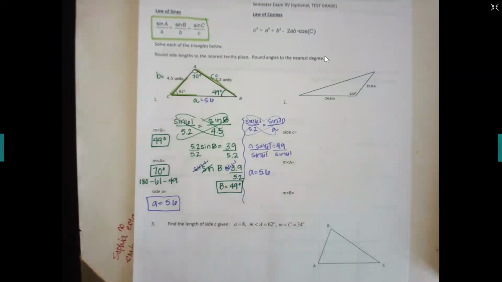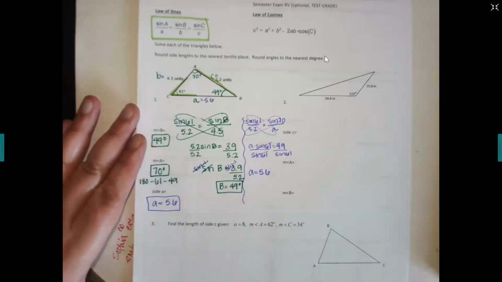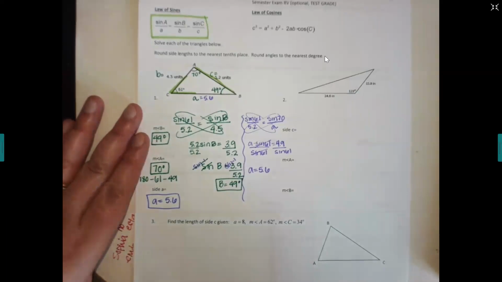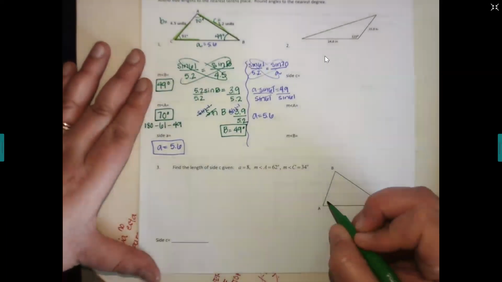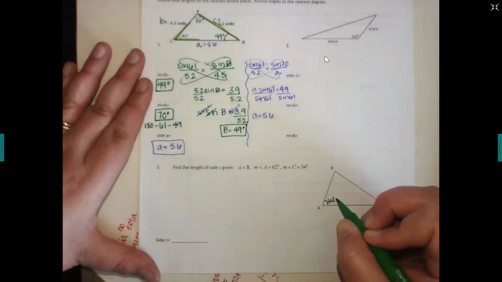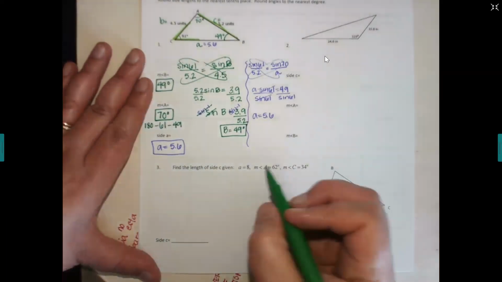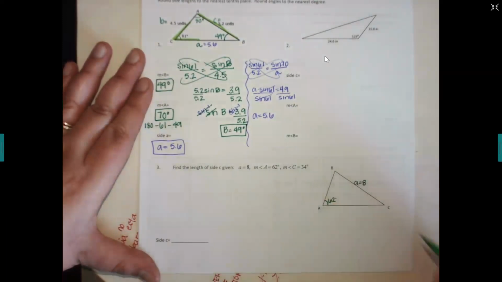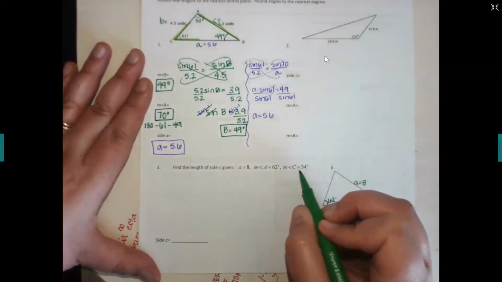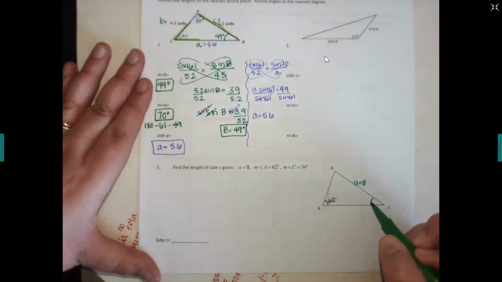Okay, take a look at number 3. It says find the length of side C given that A is 8, measure of angle A is 62, measure of angle C is 34. So remember that if this is your angle A here at the bottom, which is 62, then it goes across from side A, which it says is 8. And then I know that measure of angle C is 34, that would go here.